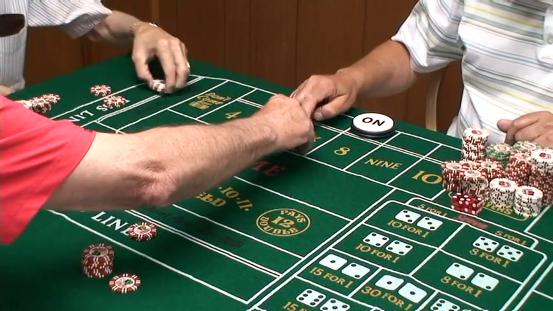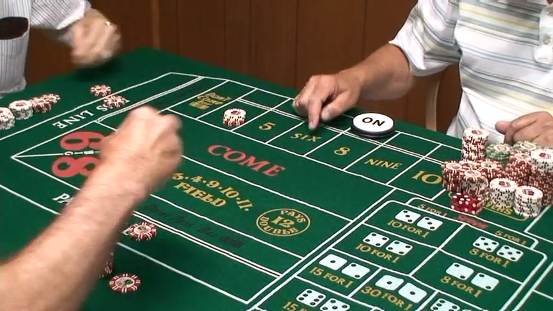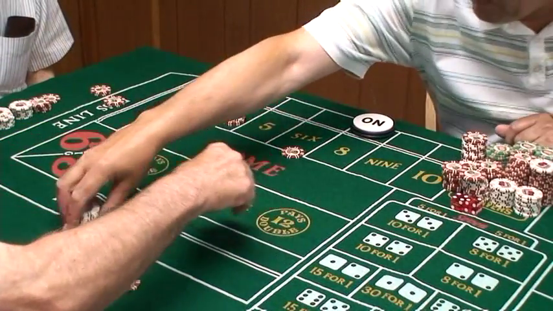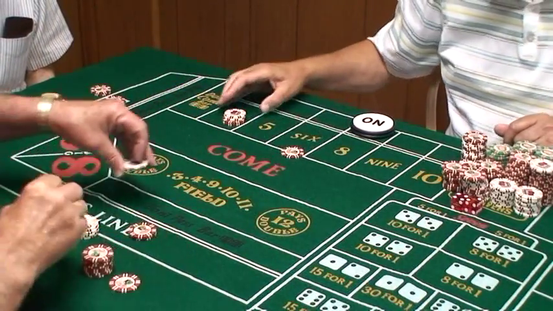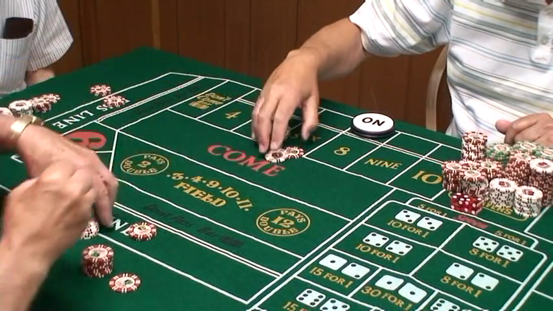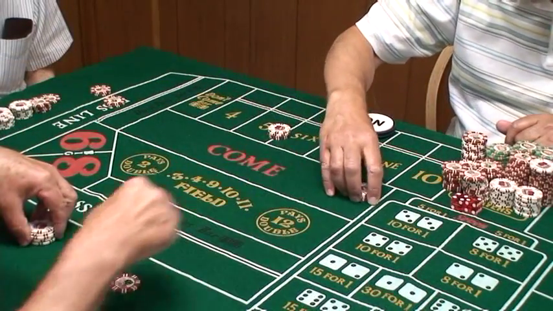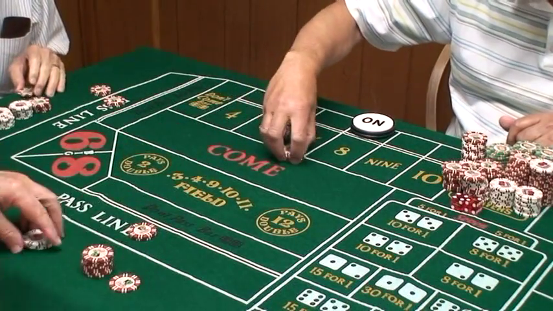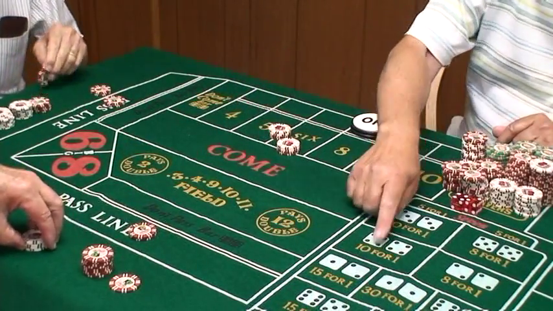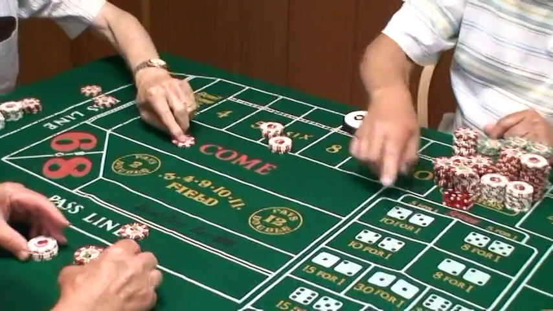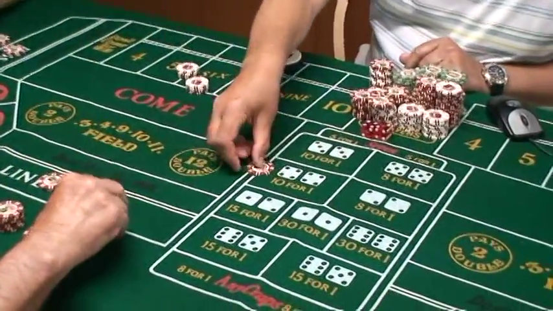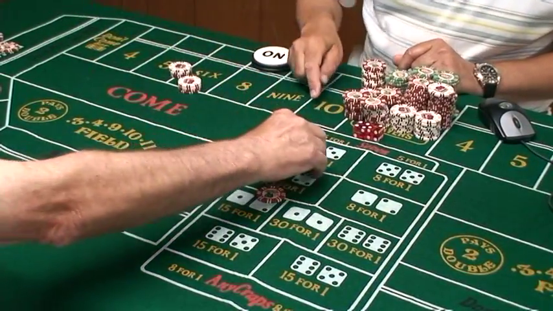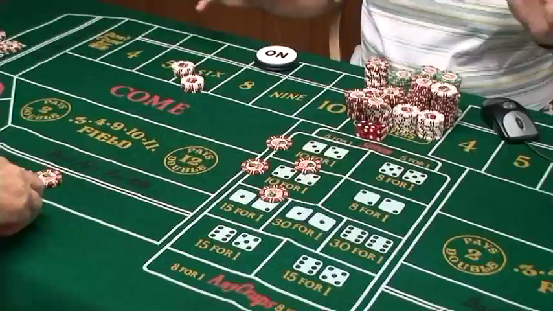So you need to have $12 in multiples of 6s. I'll give you change. Okay, there you go. There's your $12. Now, you want to put $5 out. So you're going to say I want $5 on the hard 6 and the hard 8, and you can put yours there. Okay, so now we're all set.